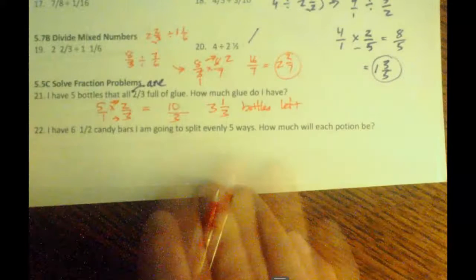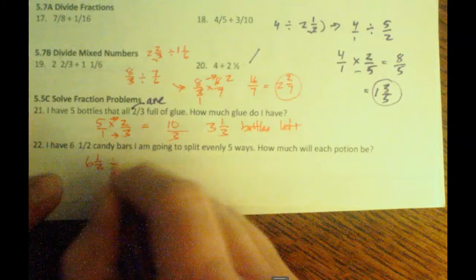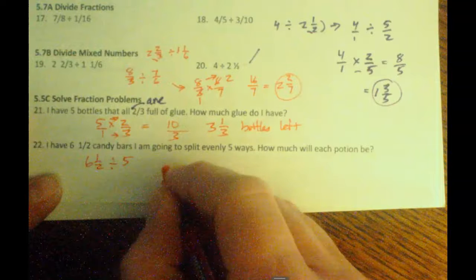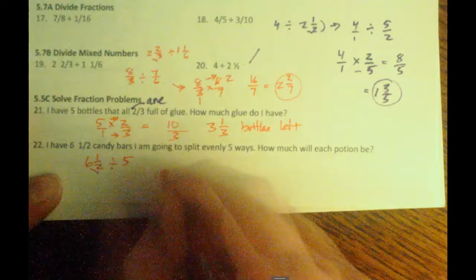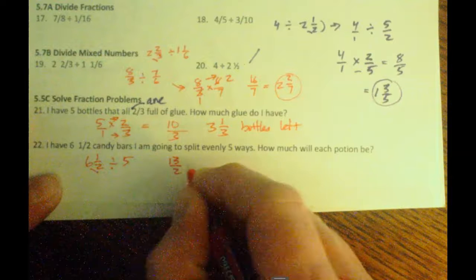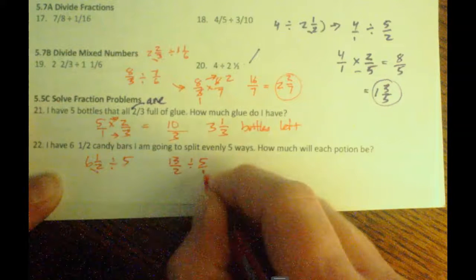And let's see. I have 6 1/2 candy bars that I'm going to split evenly 5 ways. So that would be 6 1/2. We're going to divide it by 5. So let's write it as improper fractions first. So 6 times 2 is 12 plus 1 would be 13 halves divided by 5/1. So now we can do the keep change flip.